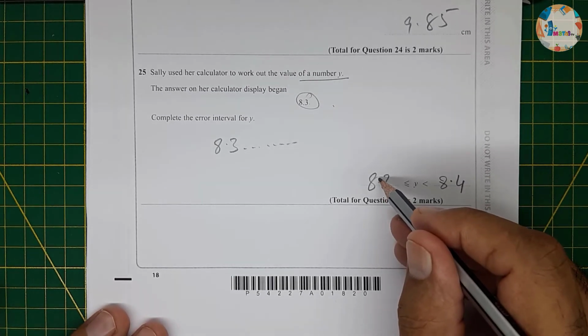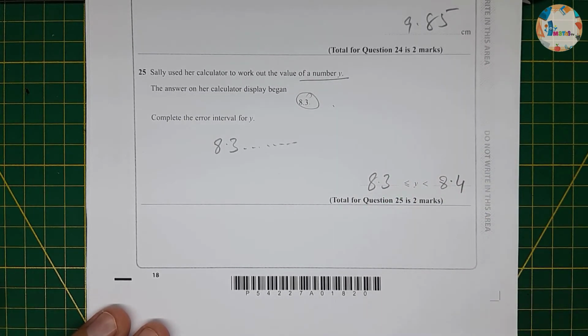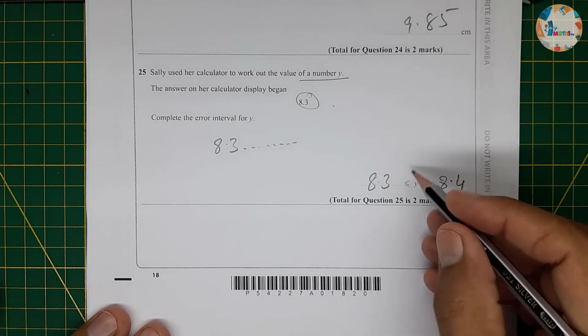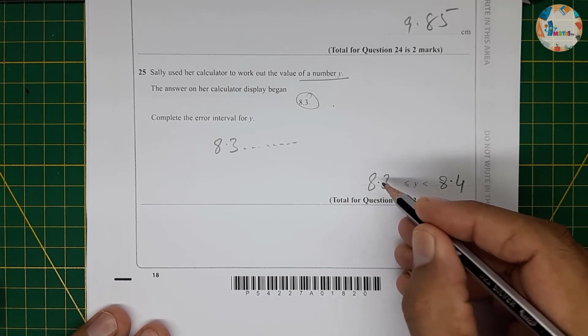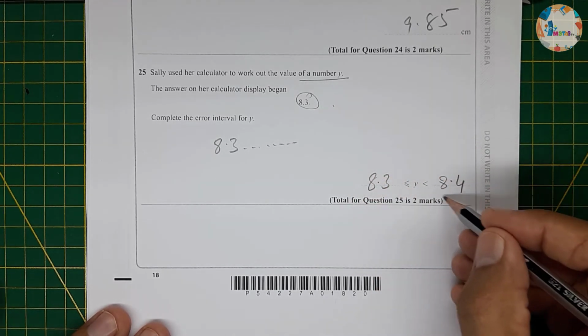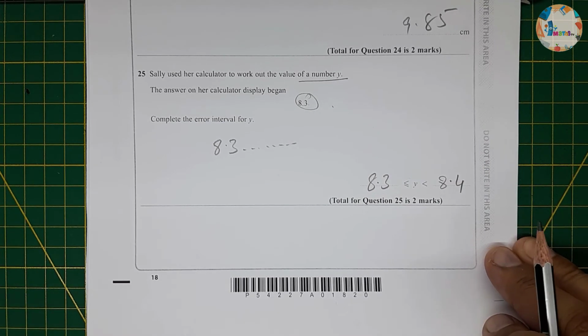8.3 we have to write on this side, 8.4 we have to write on this other side, because this equal to sign is on this side. So it can be equal to 8.3 but it can't be equal to 8.4.